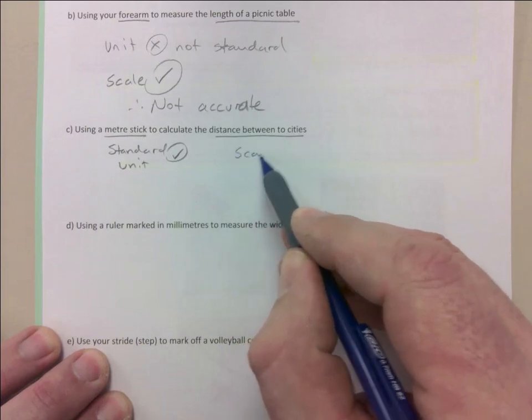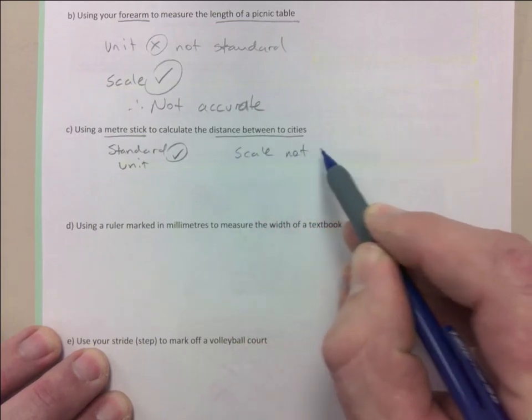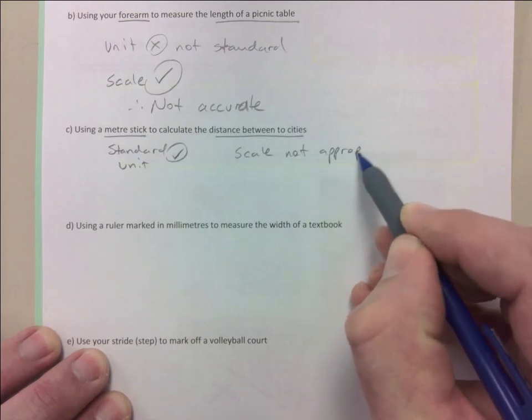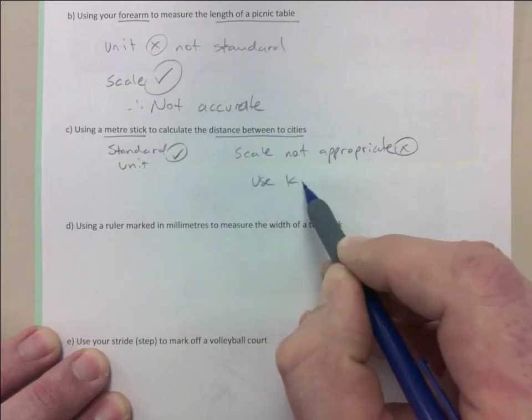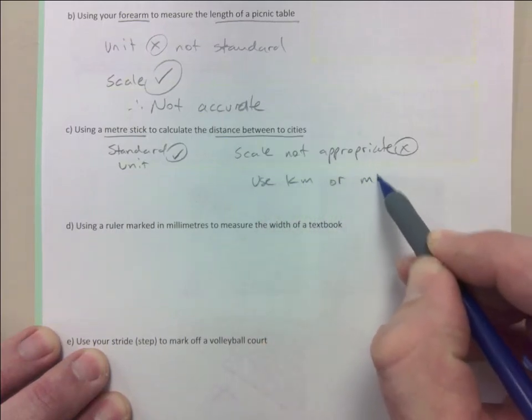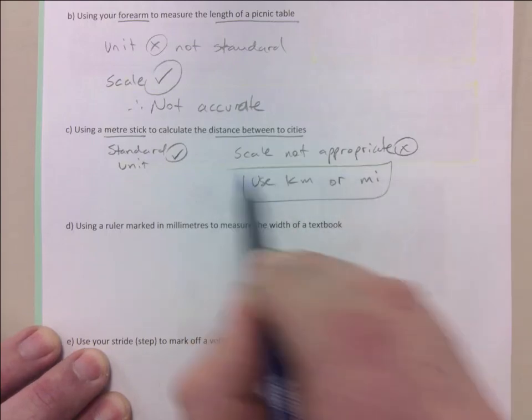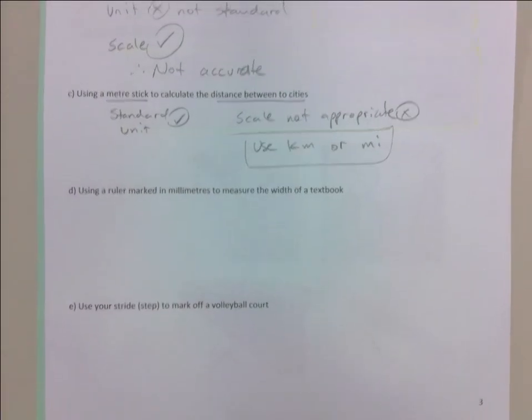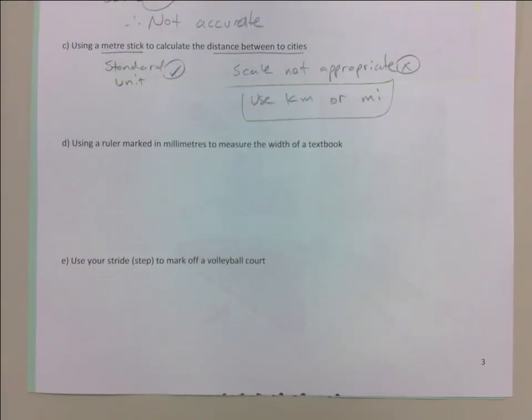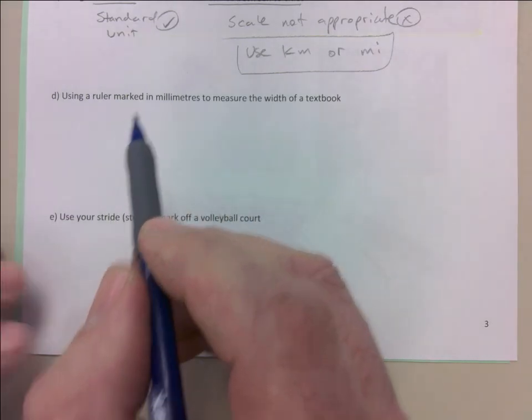But I would say scale, not appropriate. I would say use kilometers or miles. Okay, that would be a better scale. Probably not the best example. It should be very obvious. We'll be given obvious examples so you don't have to guess. But then again, if you explain it properly, you get the marks if it's not a true or wrong question, if it's just like explain yourself.